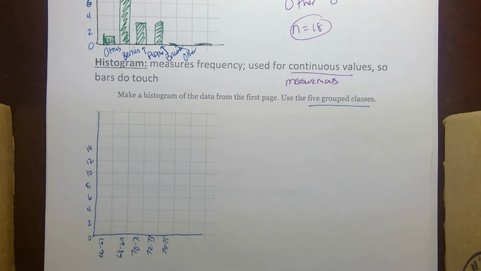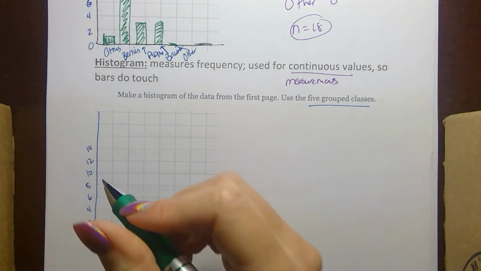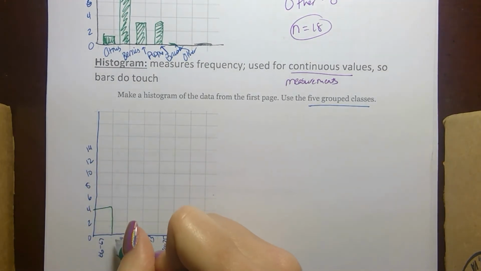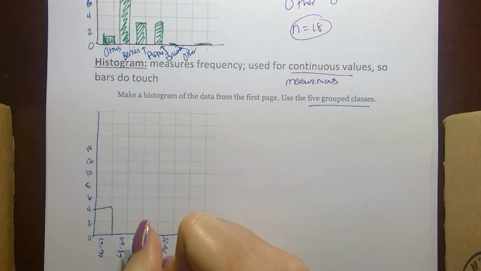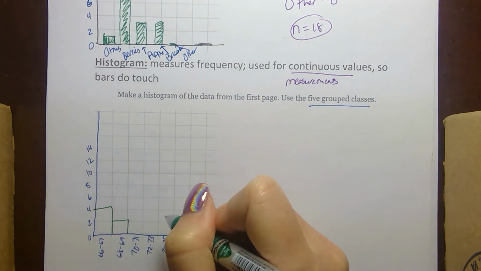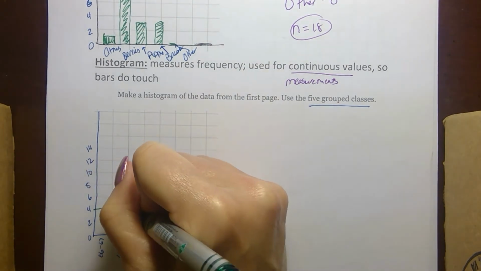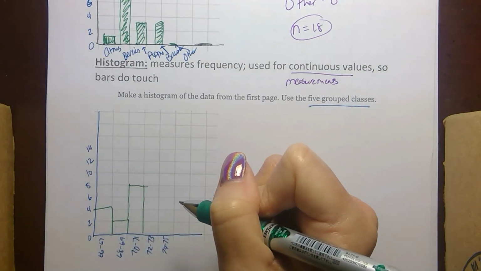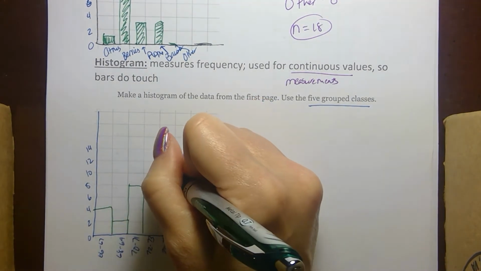Okay, looking back on my last page, the frequency for this first class was 4. So that's how high that bar needs to go. And remember, the bars touch here. For the second class, 68, 69, my frequency is 2. For 70 to 71, it was 8. Creating our histogram. For 72, 73, it was 11.